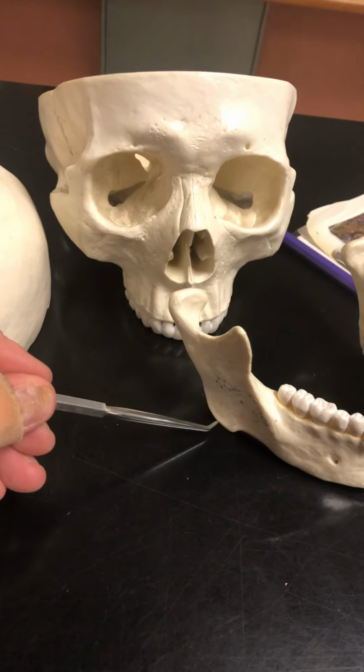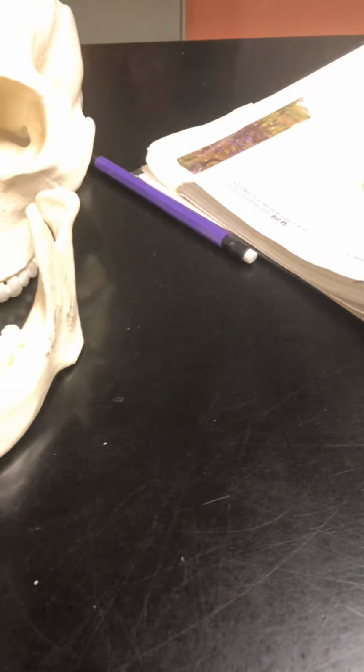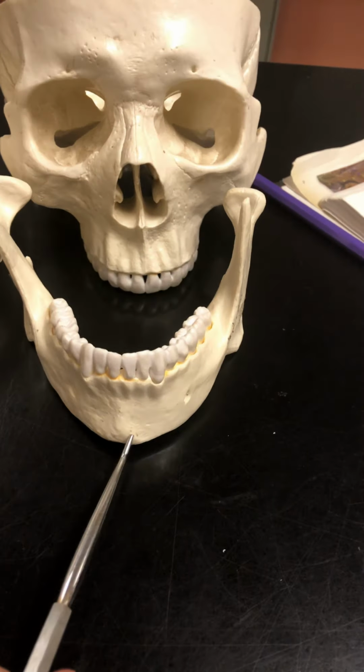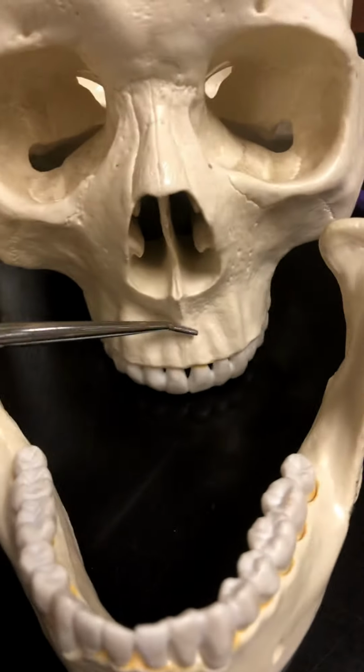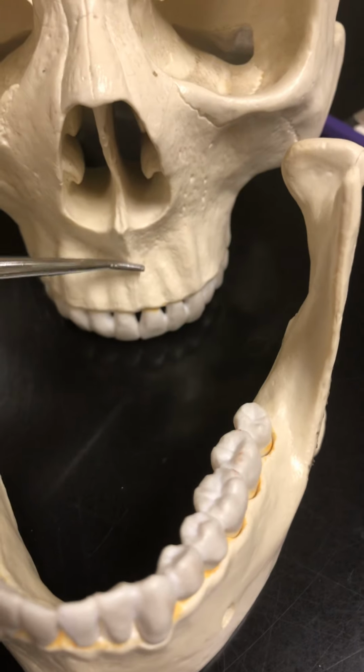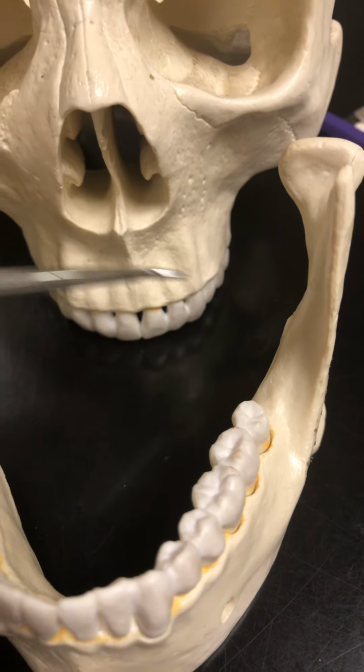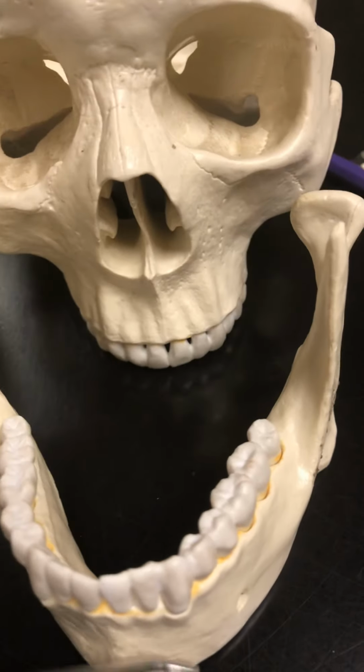The angle of the mandible, obviously, would be right here. The intermaxillary suture, it's not easy to see, but it's up here on the maxilla. So this should not actually be under mandible. This should be up here. This is the intermaxillary suture. This is the maxilla. This is the mandible.